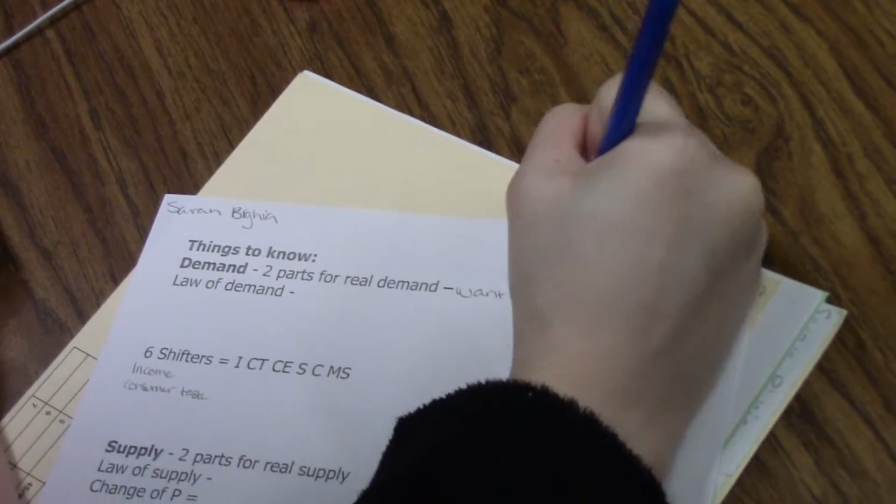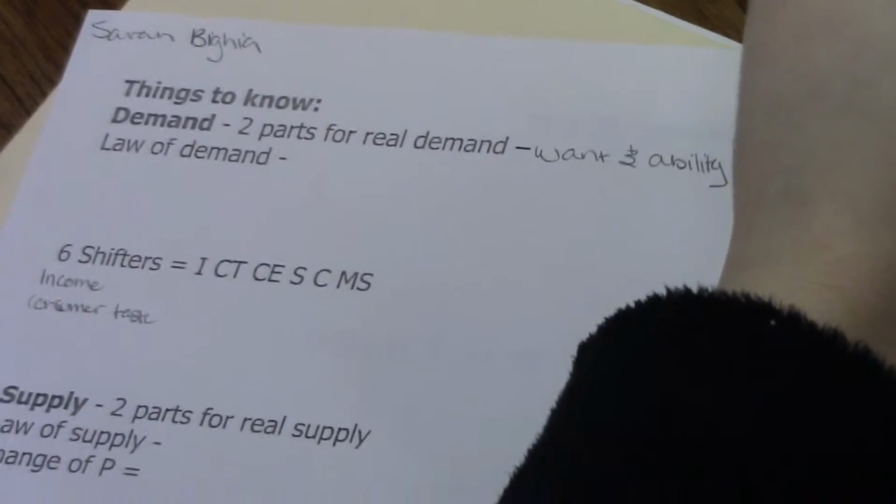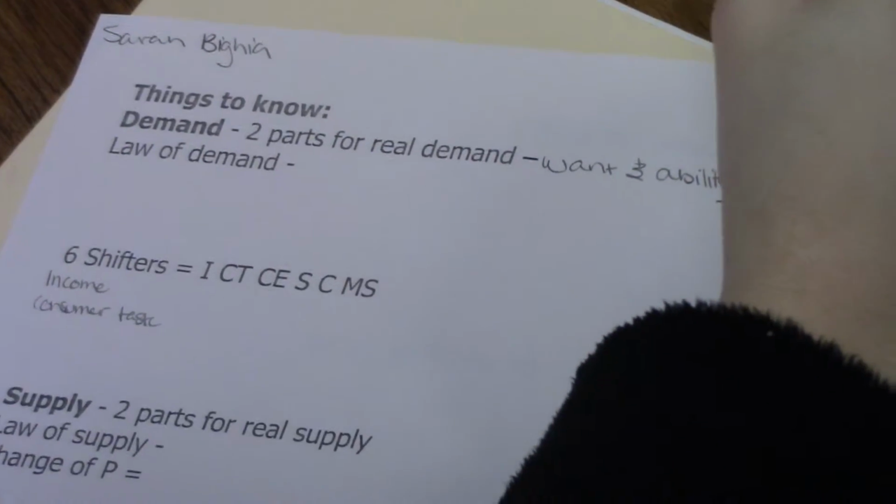You guys ever see that stuff on Facebook that says everything's backwards and misspelled, but you can still read it? So if you have the want and the ability to, now what is demand? It's the want and ability to buy. Spell it out if you want to, but we've got to go pretty quickly here.